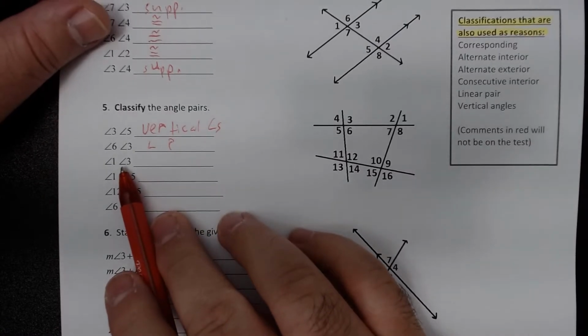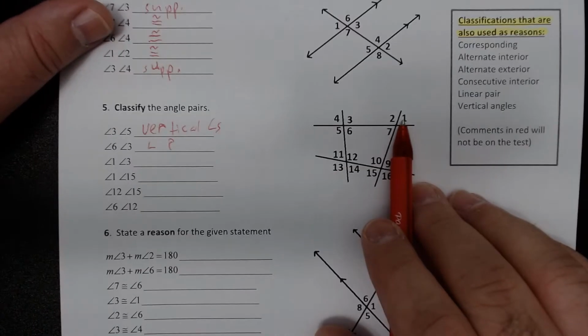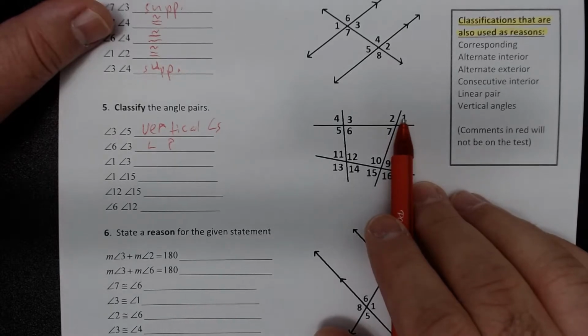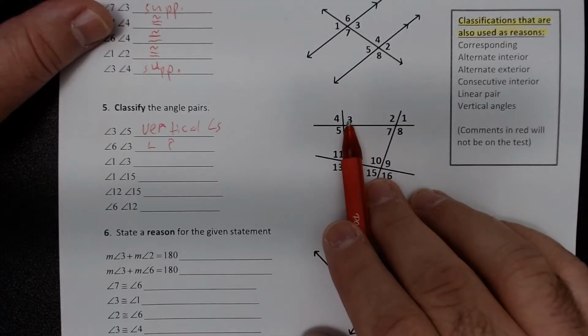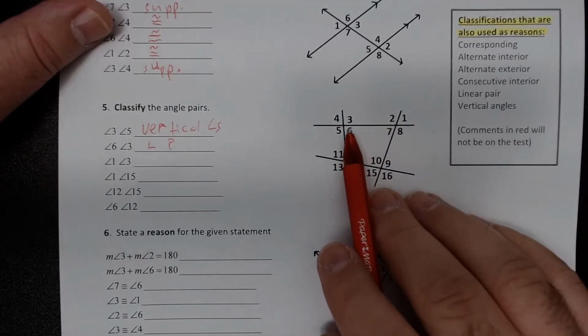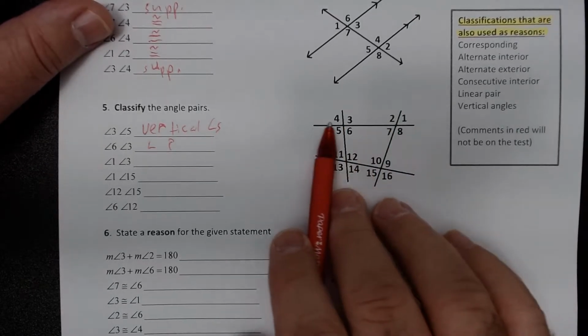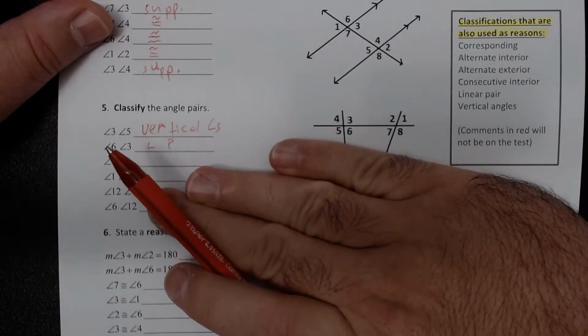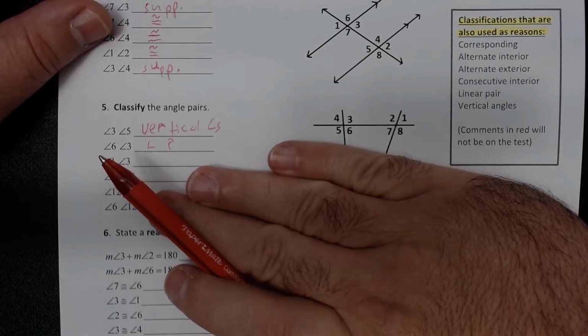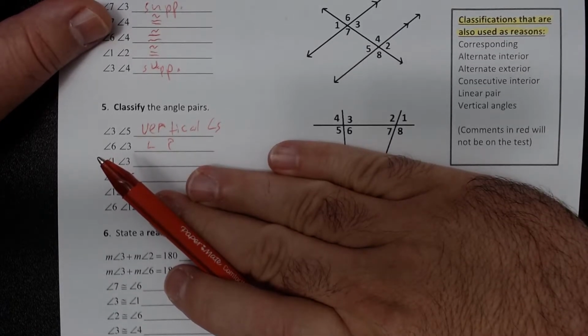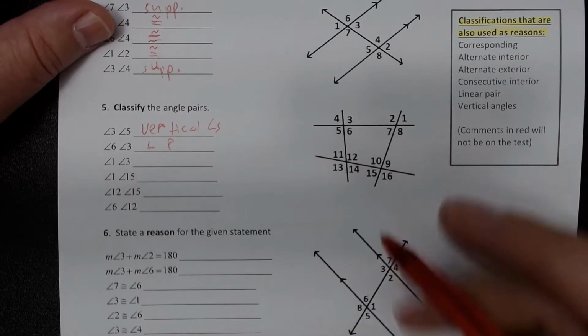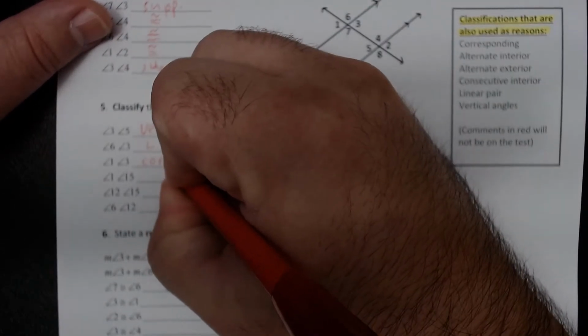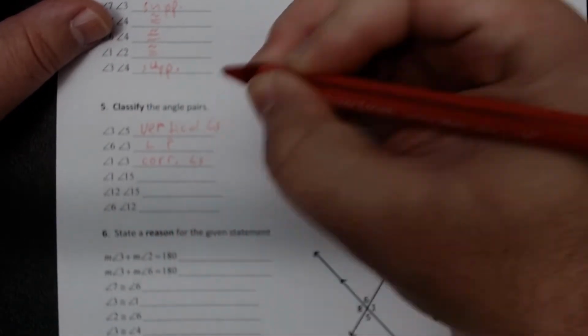Then we have angle 1 with angle 3. Angle 1 is on this angle. Angle 3 is over here. So the transversal is this top line. I don't care about anything on the bottom. Angle 1 is up and to the right. Angle 3 is up and to the right. They're going the same direction. That's corresponding angles.